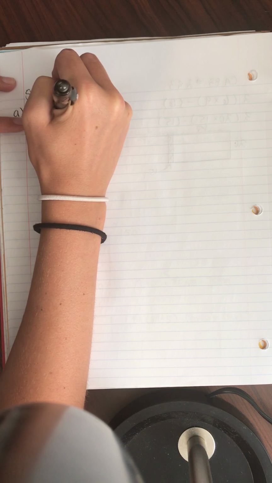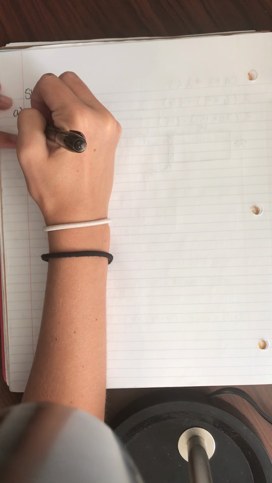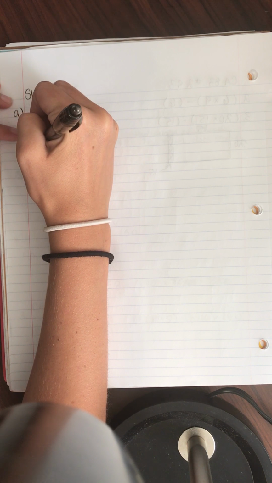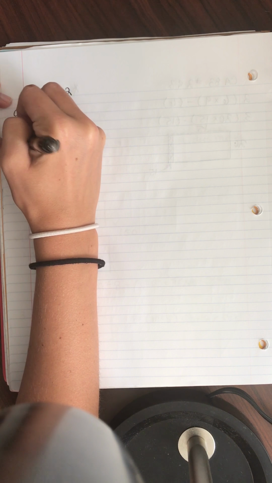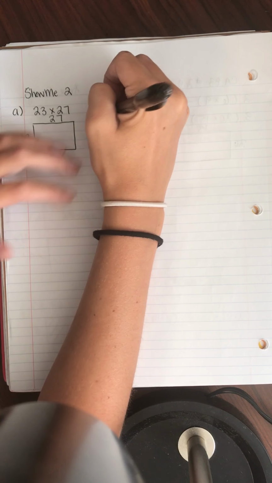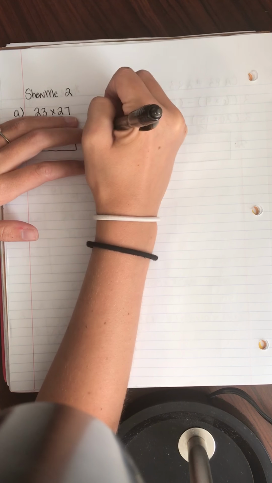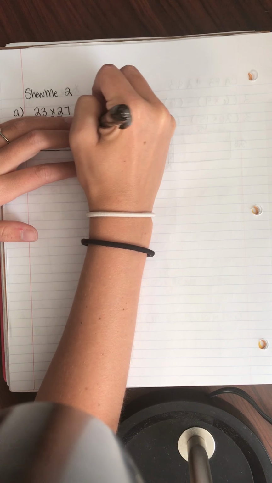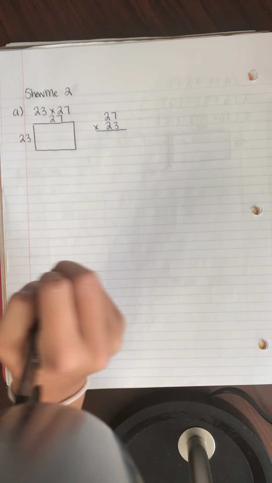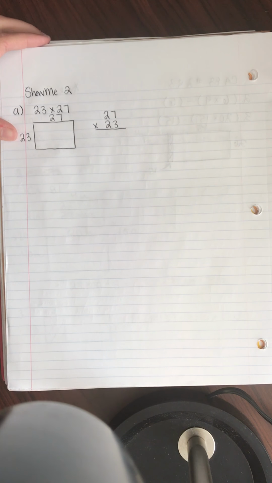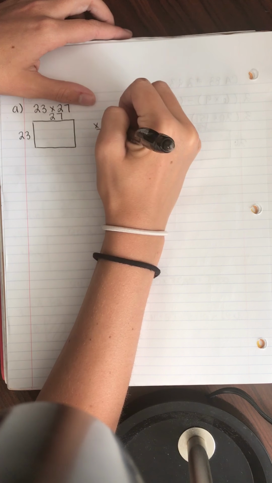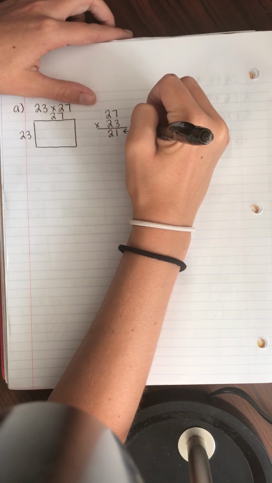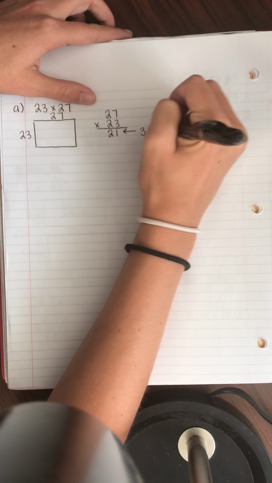and we have 23 multiplied by 27. And we'll just draw a rectangle to represent 23 multiplied by 27. Now the partial products algorithm, we'll go ahead and use that to find 27 multiplied by 23. So we first start with 3 multiplied by 7, which would give us 21. And we'll write out here to the side that that's 3 times 7.